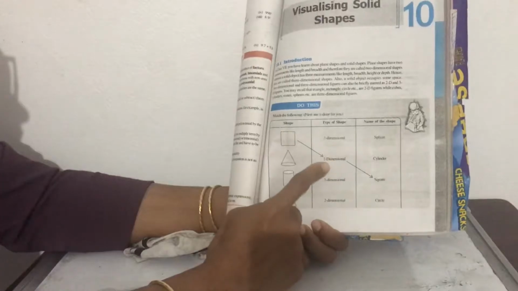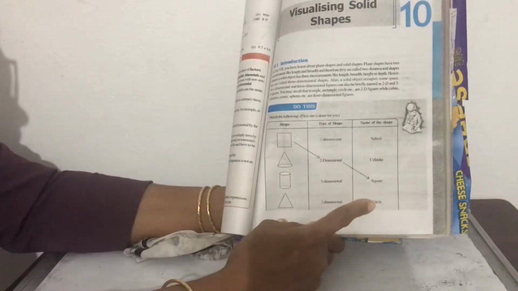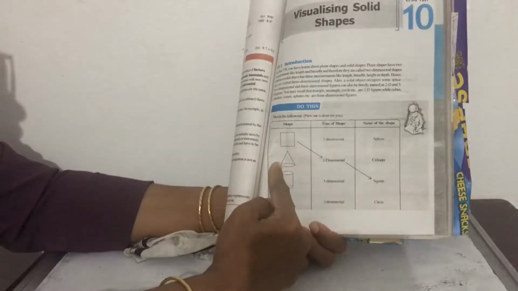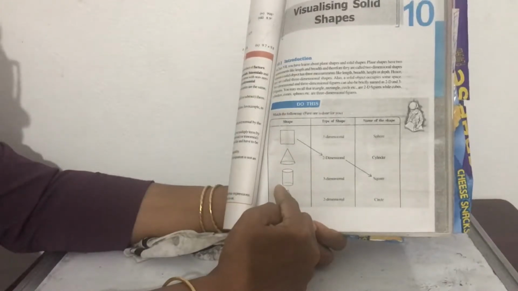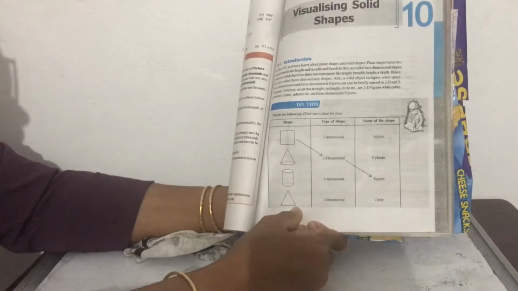And two-dimensional shapes, that is plane shapes, they have only two dimensions. So we can call them two-dimensional shapes. This we know. Square, it is a two-dimensional shape and its name is given in the next column. Next one is a cone, see, three-dimensional. And next is cylinder, it is a three-dimensional shape. Next one is triangle, like that.